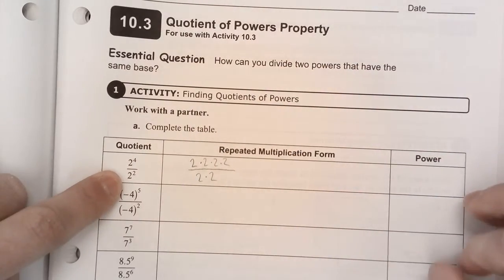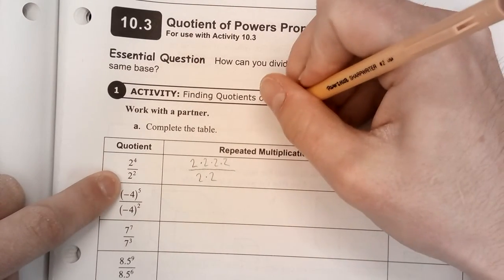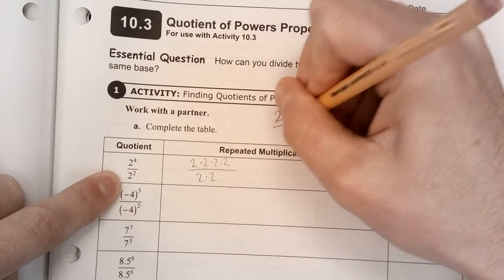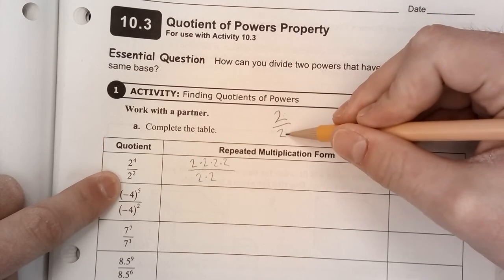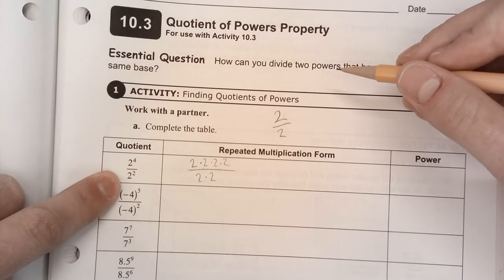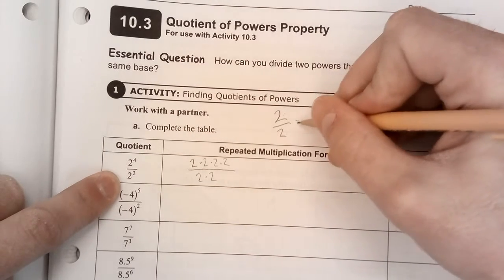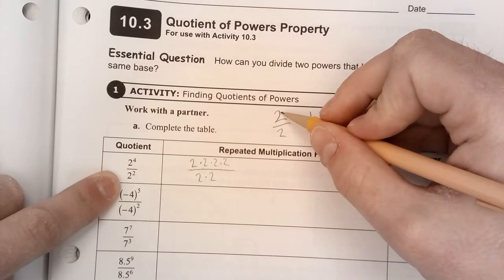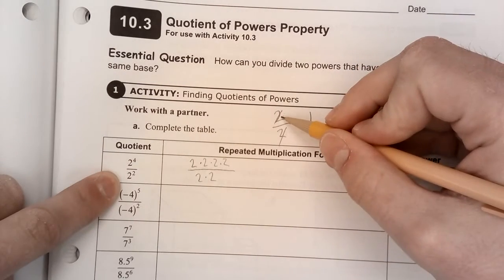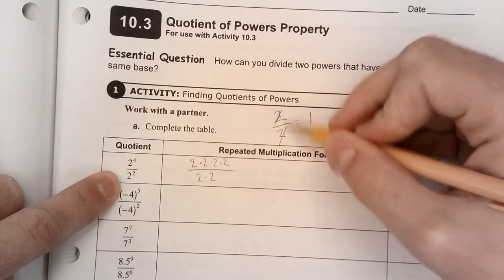Now, up here, I'm just going to remind you that if you have a fraction like 2/2 where the numerator and the denominator are the same, that's the same thing as 1. And that's often why we cancel out when we have a common factor in the numerator and the denominator.